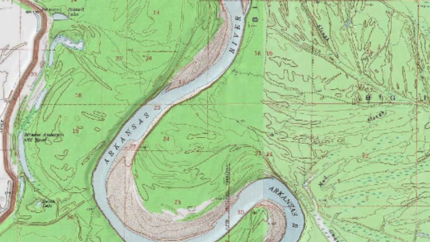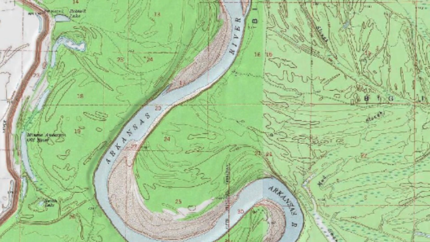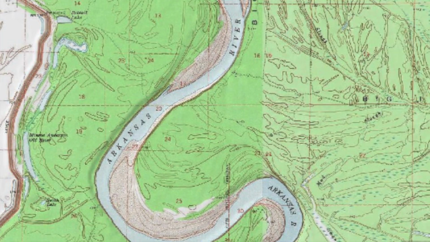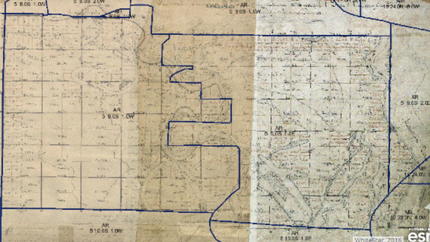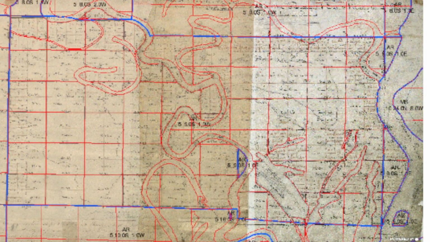Now we can begin to stitch together the frayed segments on today's topos with the fluid lines of yesterday's survey plats. And when we incorporate the fine print, which is how I refer to the original survey plats, the fabric of the past comes into focus. The boundaries first drafted using the frayed section lines from the topo map can now be redrawn according to the original survey to more accurately represent the original lay of the land, without compromising the integrity of the section corners.